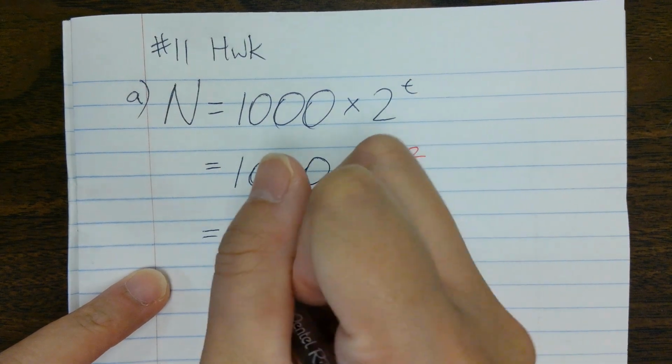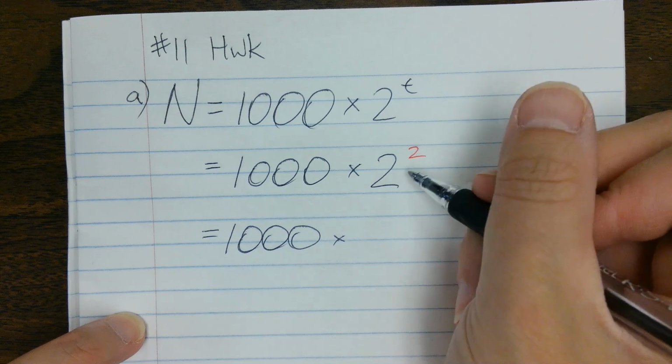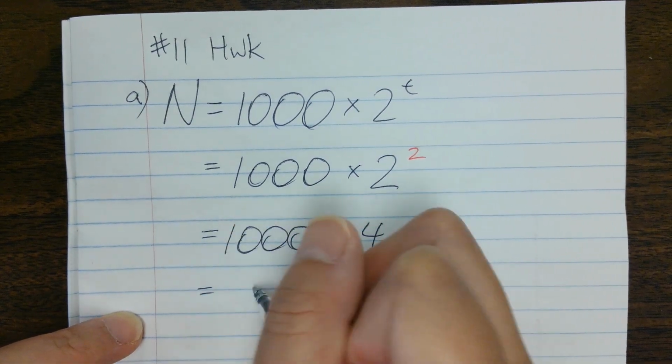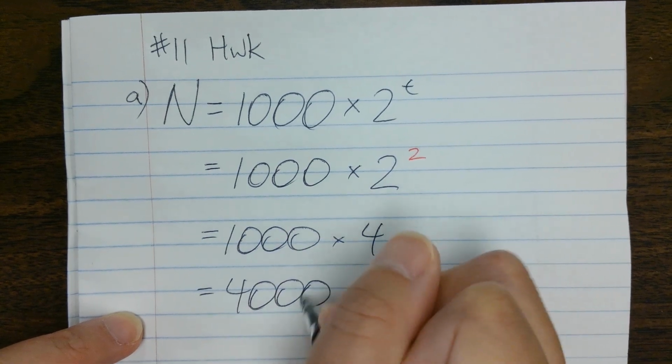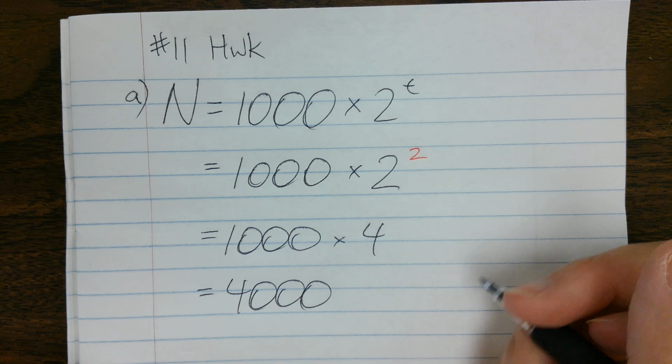So as we were saying, we don't have to do anything different. When it's a positive exponent, we do the math as normal. So 2 to the power of 2 is 4. So 4 times 1,000, 4,000. What's my unit? Bees. Yeah.